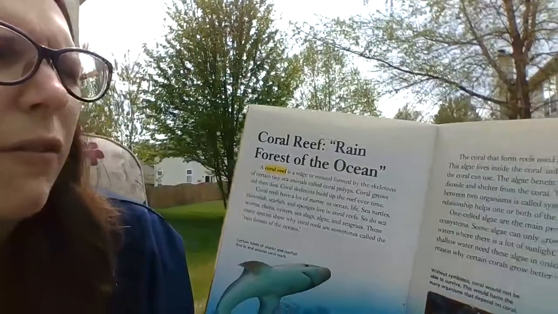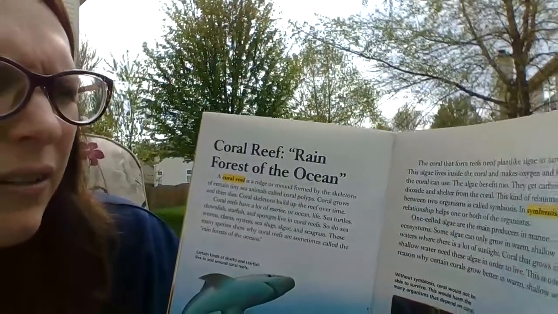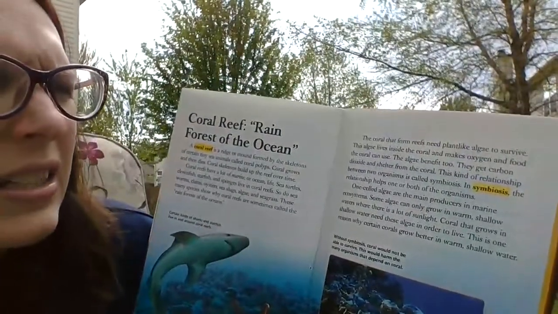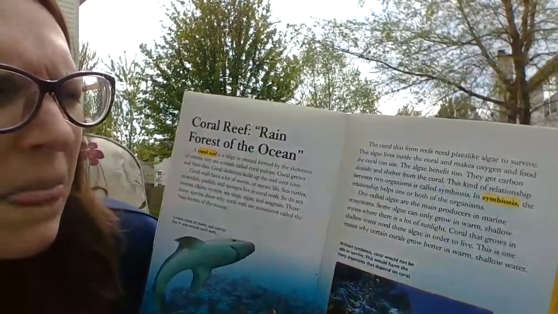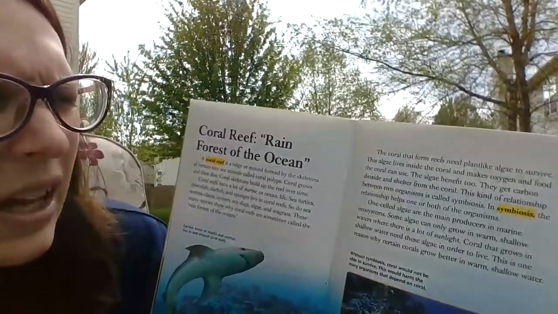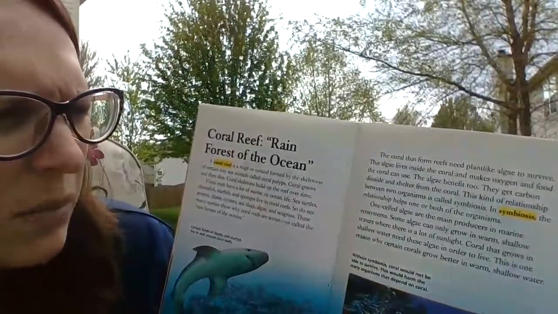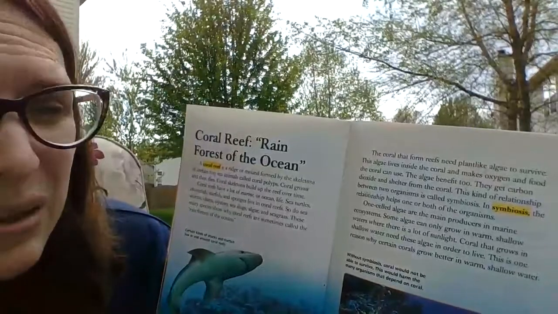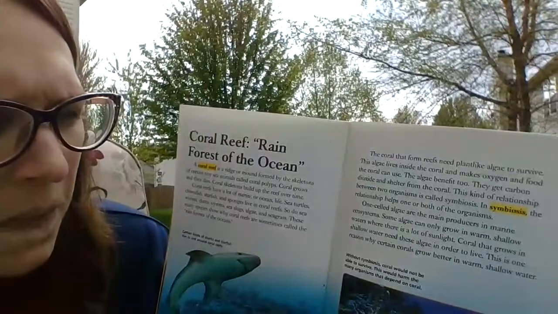The coral that form reefs need plant-like algae to survive. This algae is inside the coral and makes oxygen and food the coral can use. The algae benefit too. They get carbon dioxide and shelter from the coral. This kind of relationship between two organisms is called symbiosis. In symbiosis, the relationship helps one or both of the organisms.